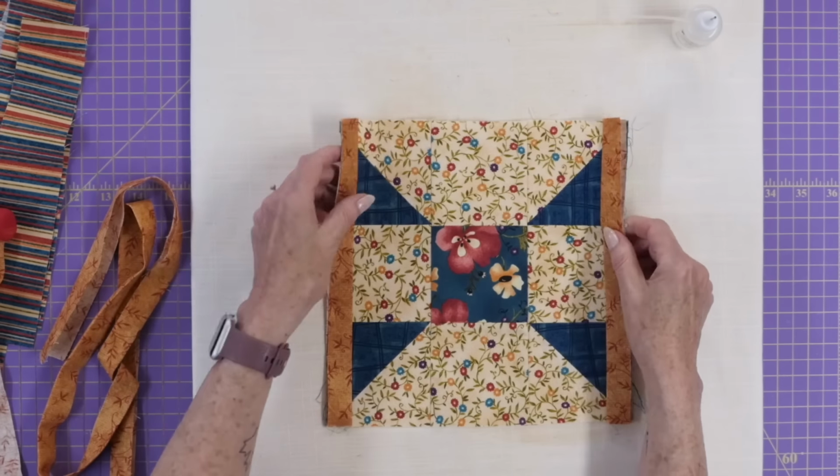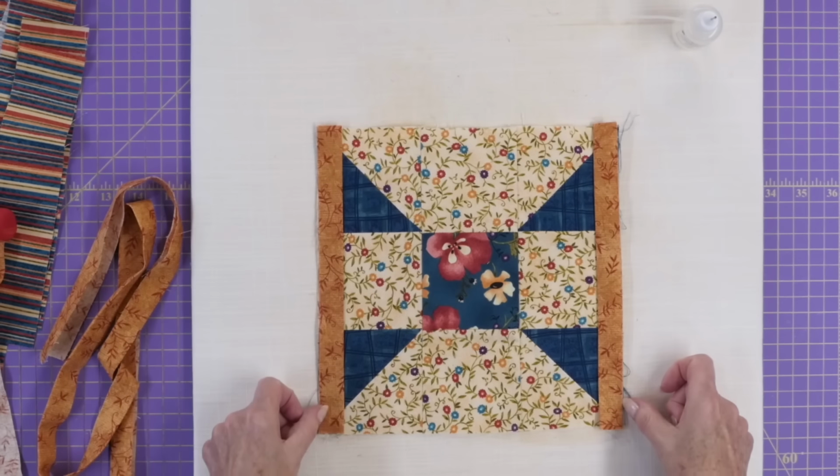Okay, so I've got these down. So my next step would be to stitch these both down with less than 1/4 inch seam. So I'm going to do that, and then I'll come back here and show you what the next step is.